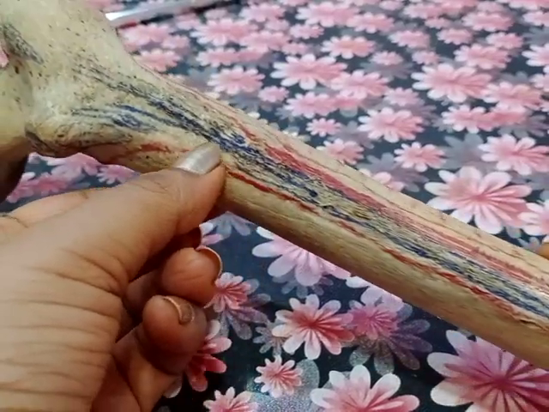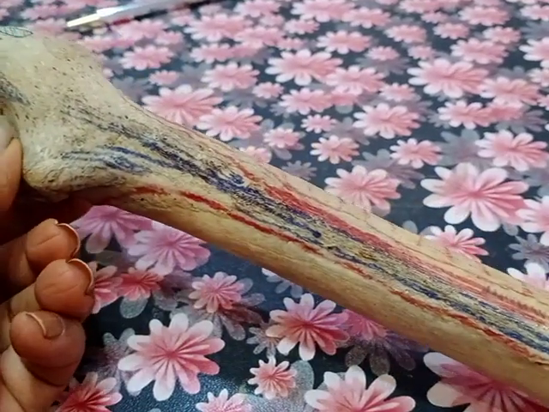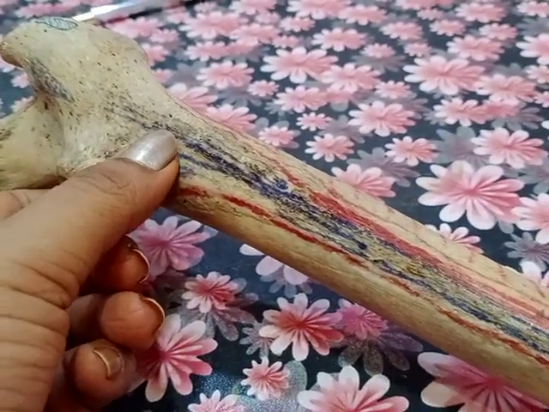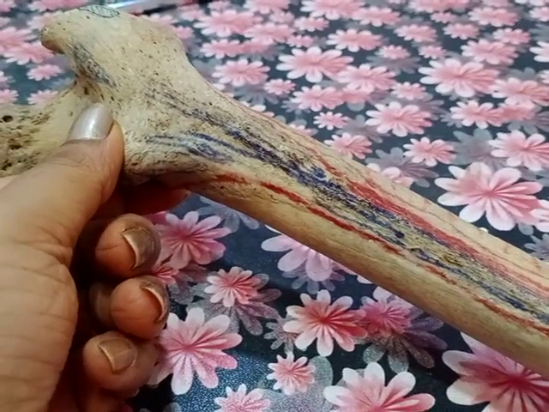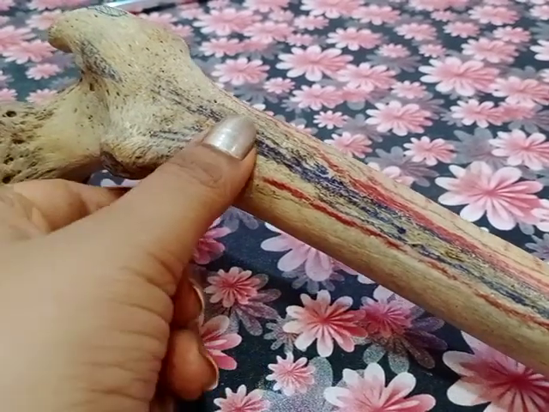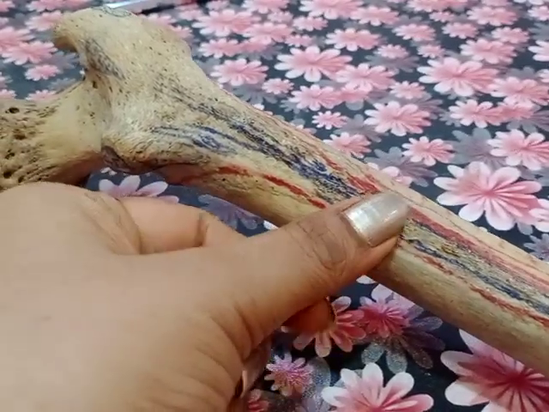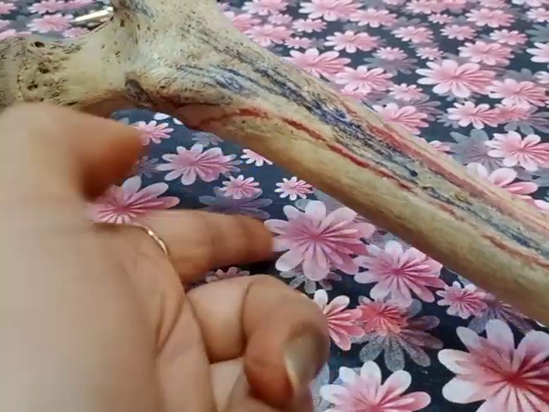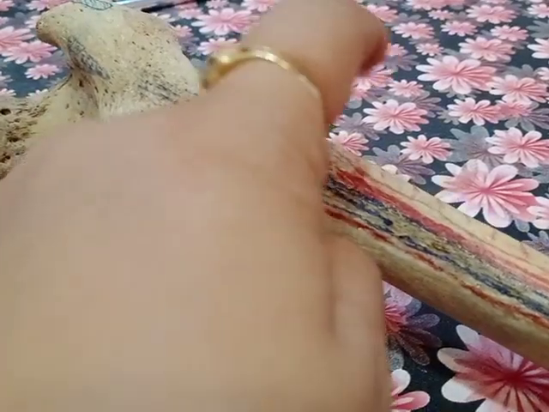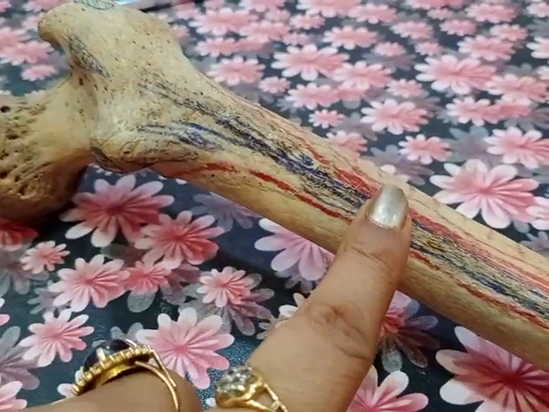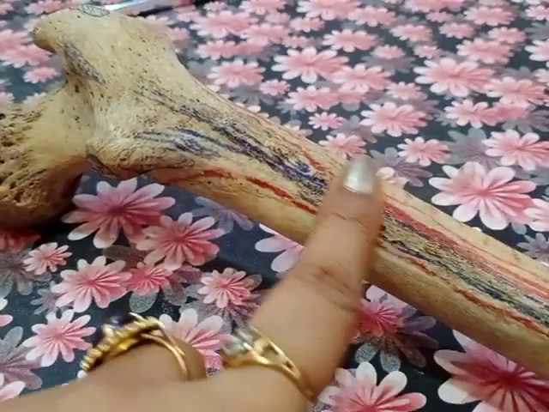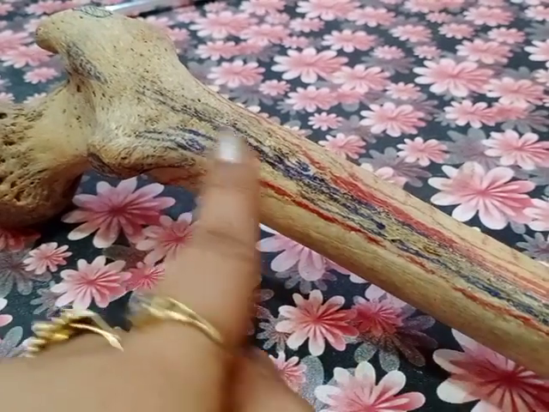Now let us come to the upper part of the shaft. At the upper part of the shaft we find a fourth surface which is called the posterior surface. Other than the anterior surface, medial surface and lateral surface, at the upper end of the bone we have a fourth surface, the posterior surface.